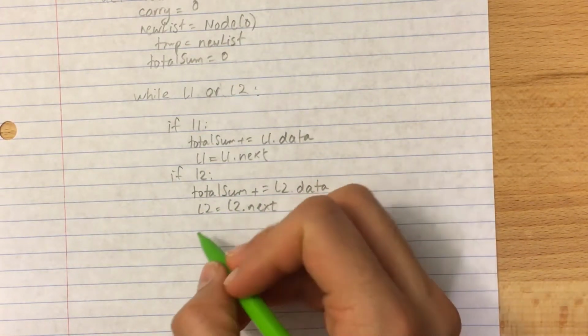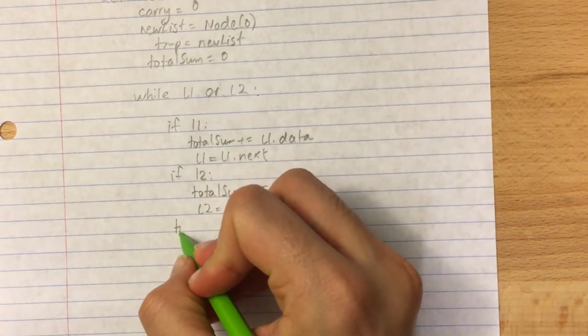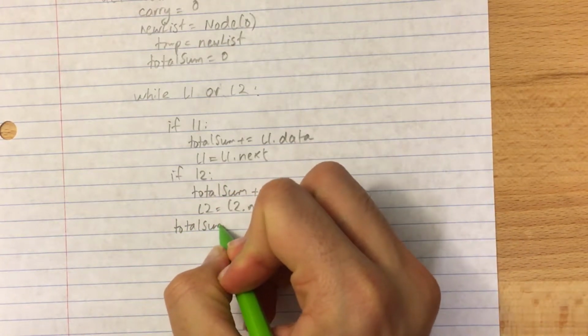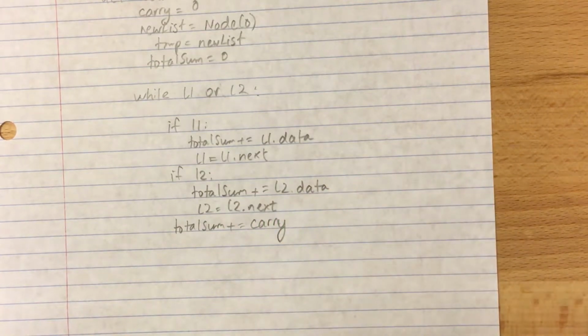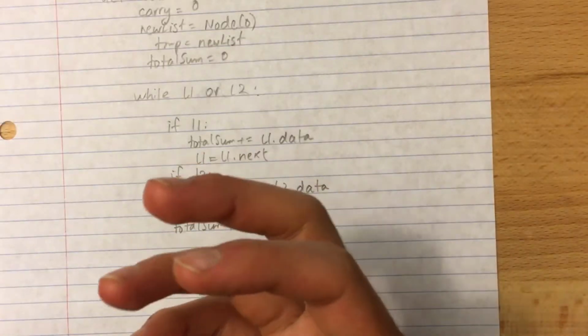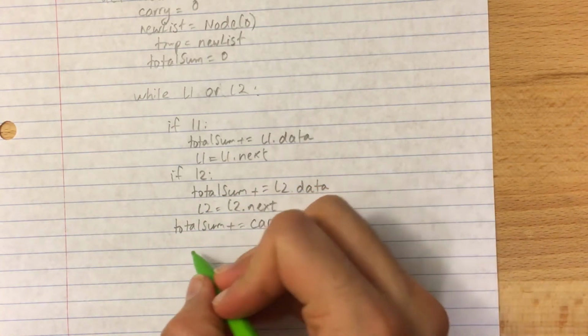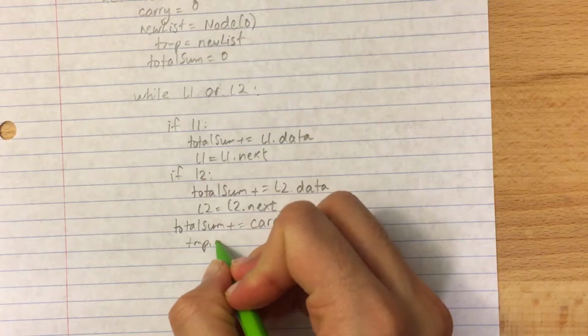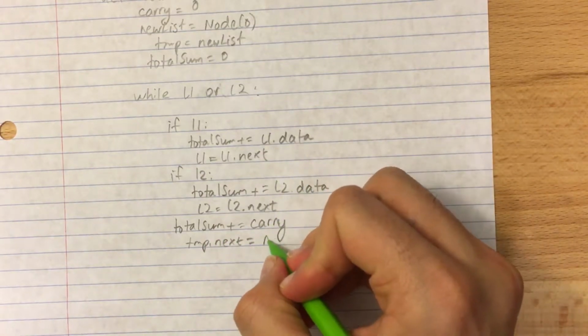Since we also want to add the carryover, we can say something like total sum plus equals carry. Okay, so now we've accounted for the carryover. Now we can start appending into our resultant list. So now we actually have to say something like temp dot next equals node.